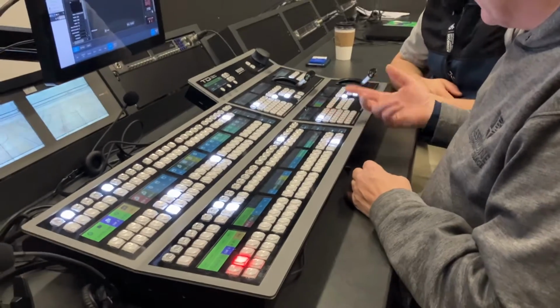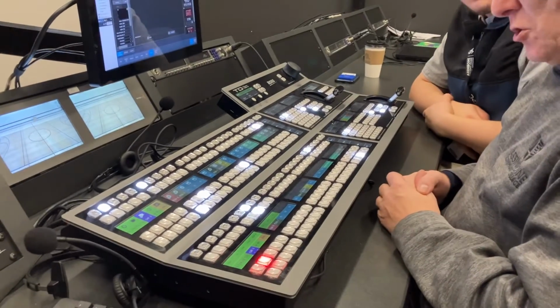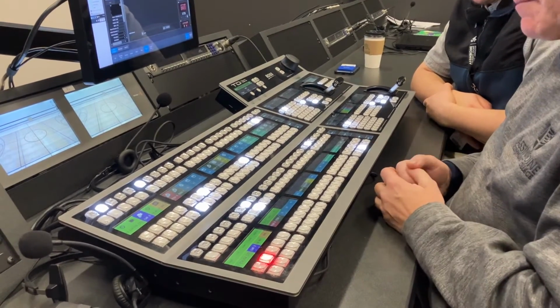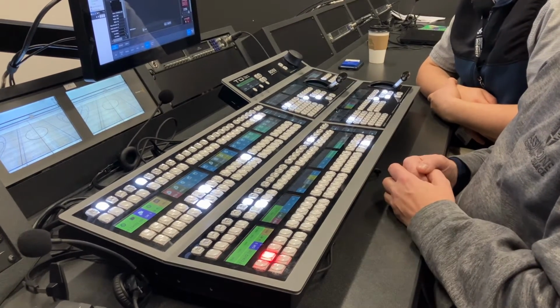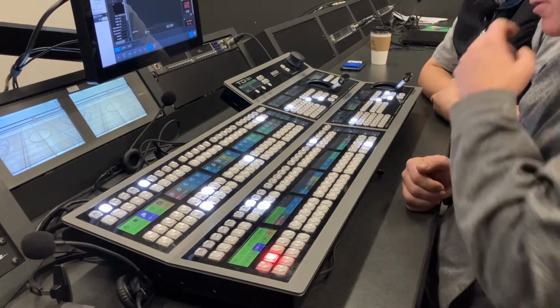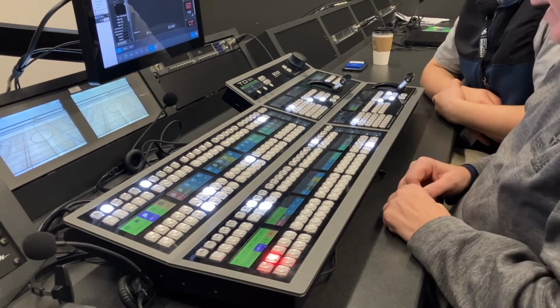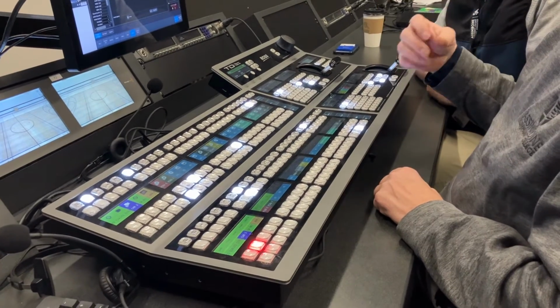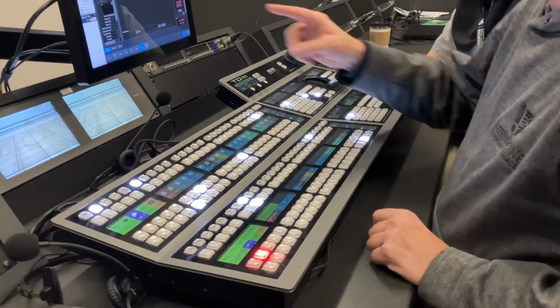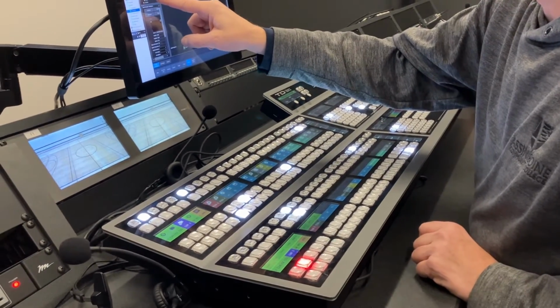I'm going to start with keys out. What I want to do is have a transition to 2 boxes. I want to have 2 cameras on screen at the same time. To do that, I have to build it first. I think I still have a clean. Where's my captures? There we go.